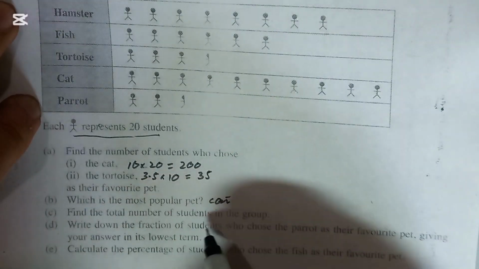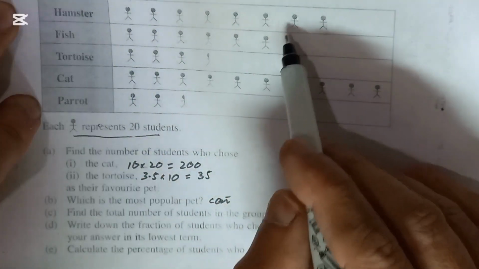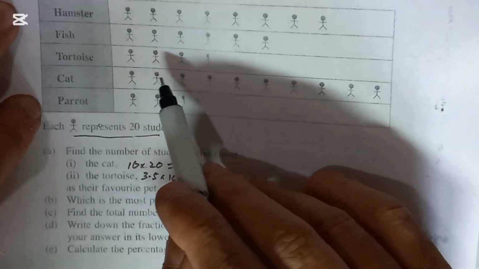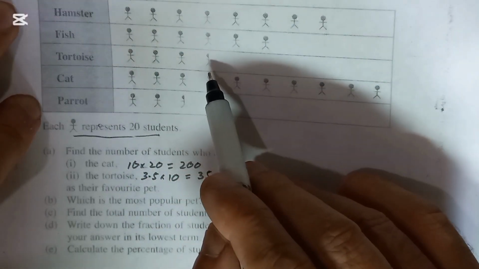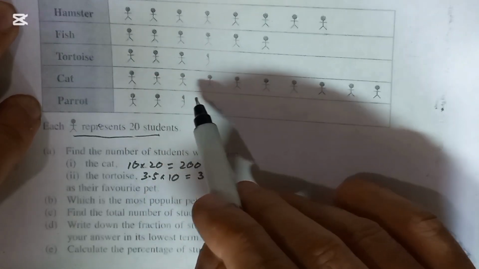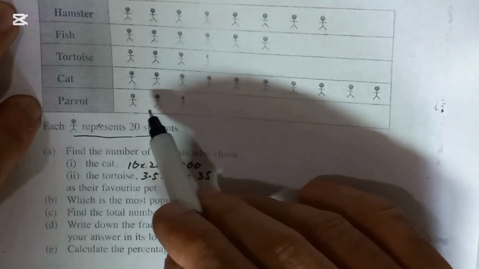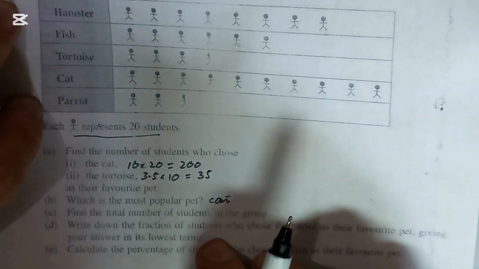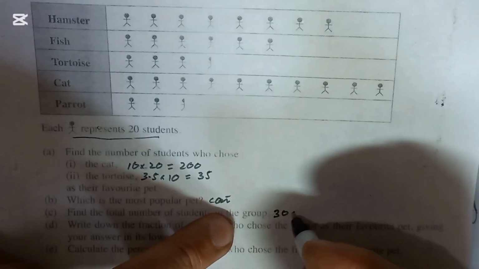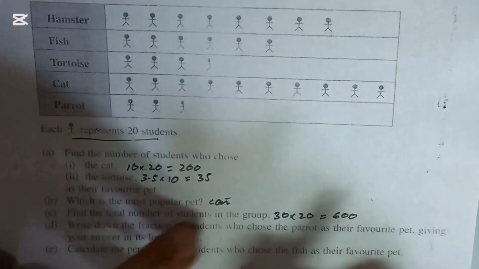Next is find the total number of the students in the group. So we will count now: 1, 2, 3, 4, 5, 6, 7, 8, 9, 10, 11, 12, 13, 14, 15, 16, 17, 17 and a half, and this will make 18, 19, 20, 21, 22, 23, 24, 25, 26, 27, 28, 29 and 30. So the 30 multiplied by 20. So there are actually 600 students in total.